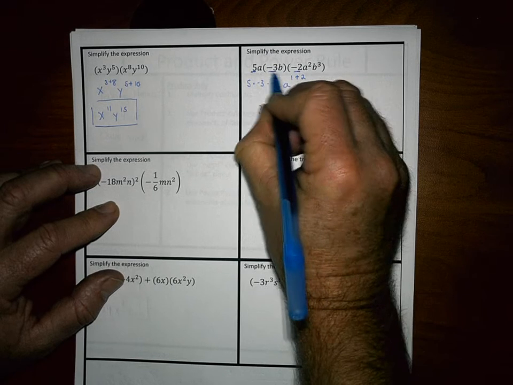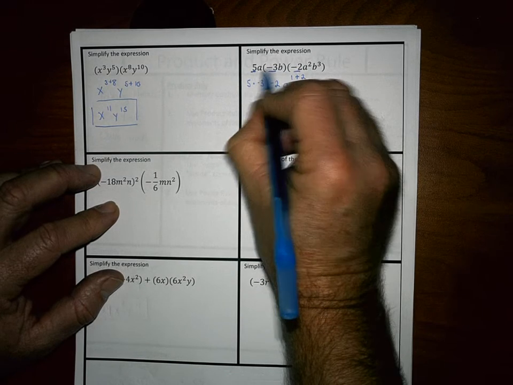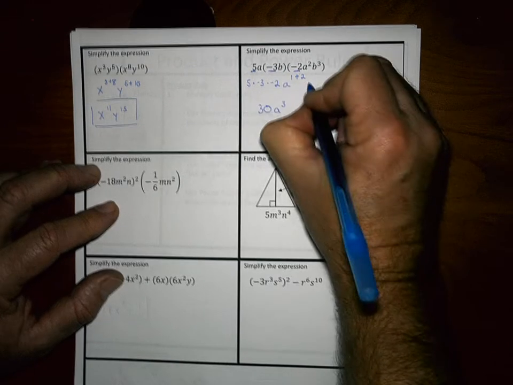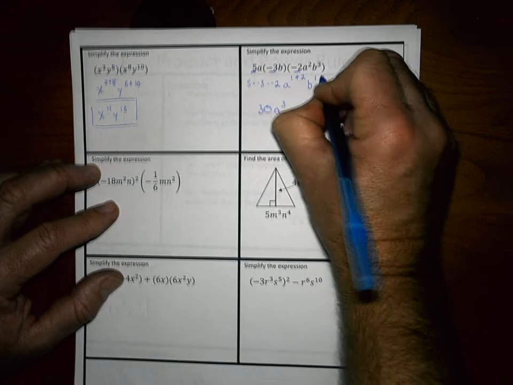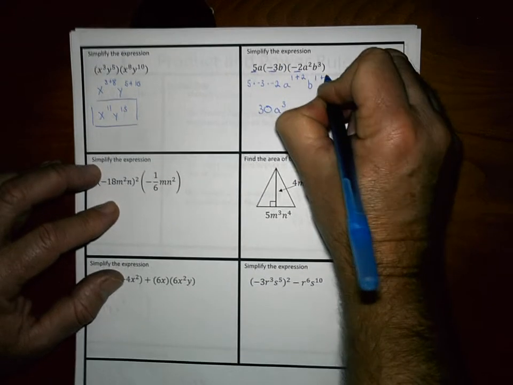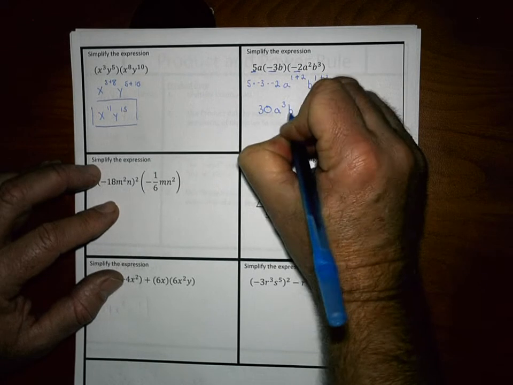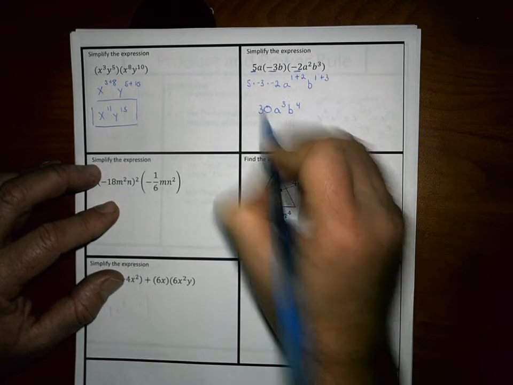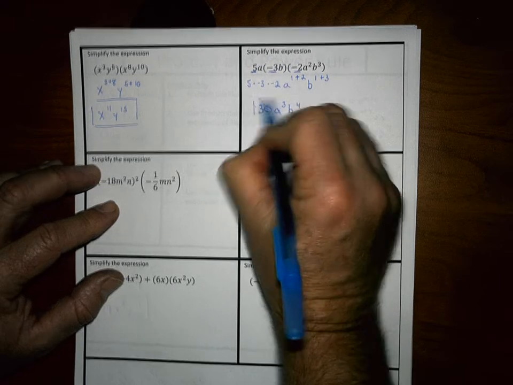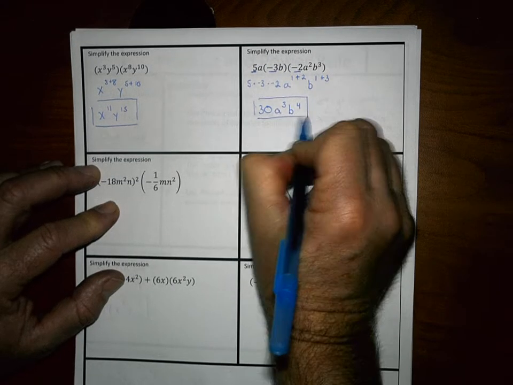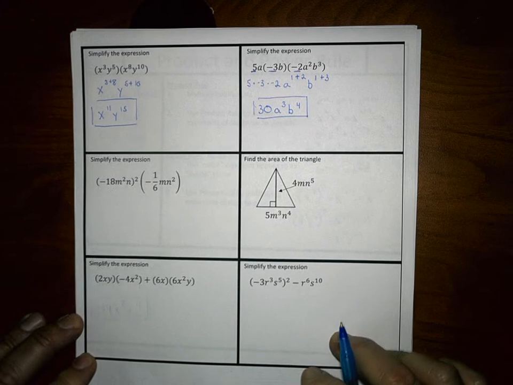Then I'm going to work with the b's. So the first part right here has no b's. The second part has a b. It has no exponent showing, so once again that's a 1, and then I'm going to add it to the exponent of 3 here, and that's going to give me b to the fourth. So multiplying these all together to simplify the expression, 30 a to the third b to the fourth. Okay, and that's how we would go about doing these problems.